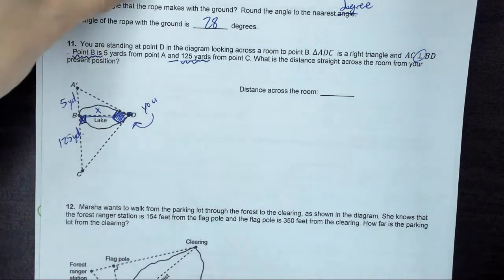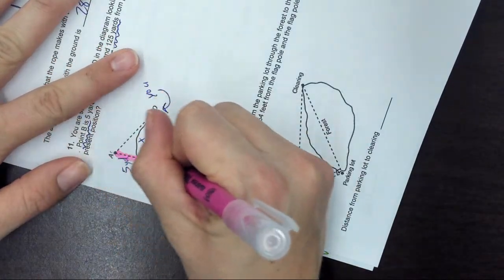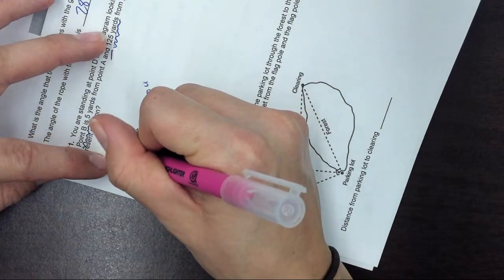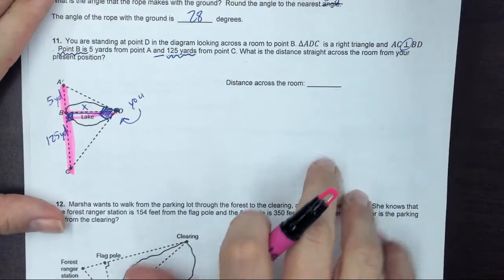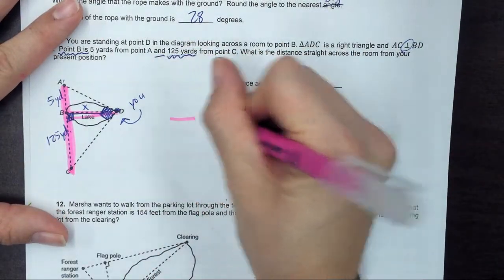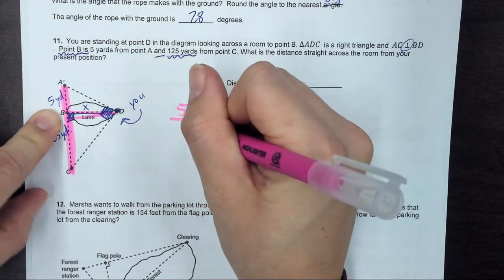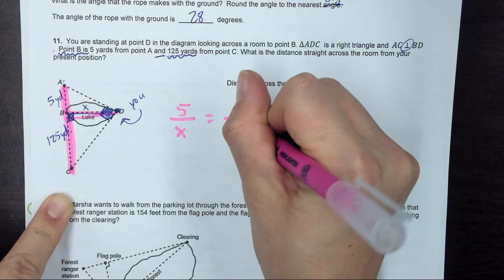You always start with the hypotenuse, which would be across the big right triangle right here. It doesn't matter which part you start on in the heartbeat, because we go on the inside of the triangle. We go here, up, down, and back across. So you remember how we did that? Set up a proportion problem here. I went up 5 over X, back across X, and over 125.